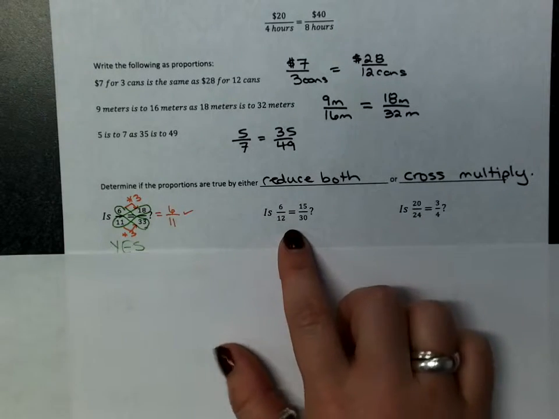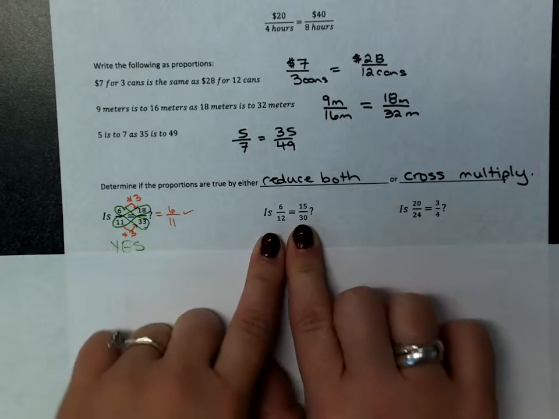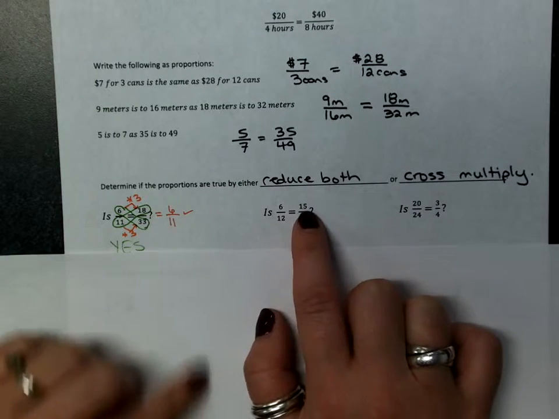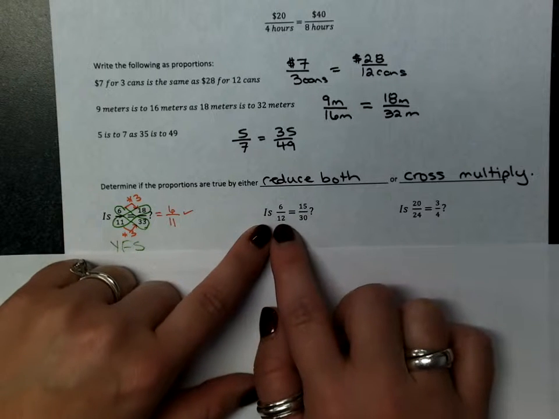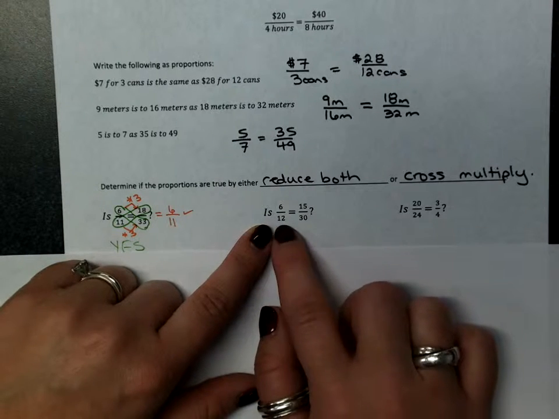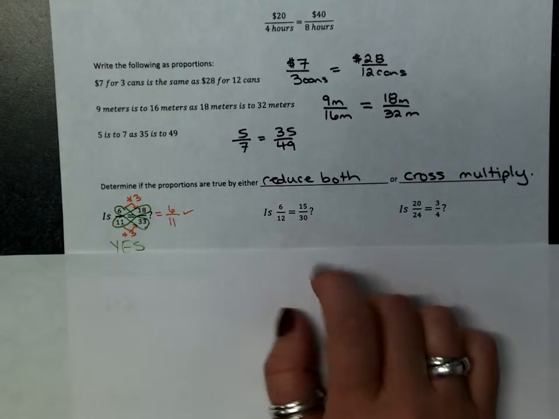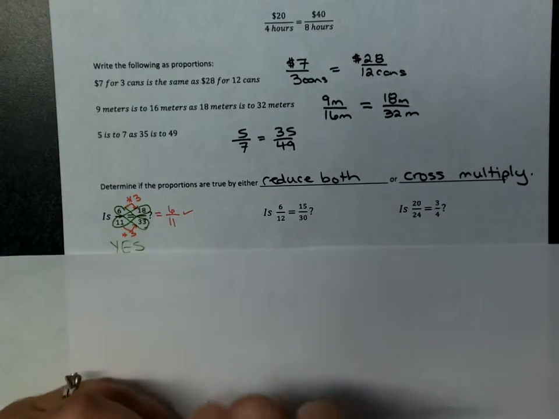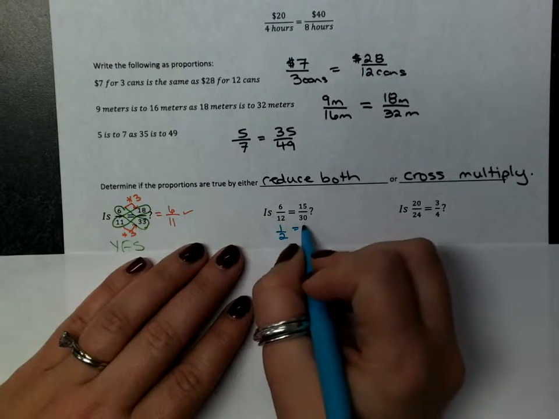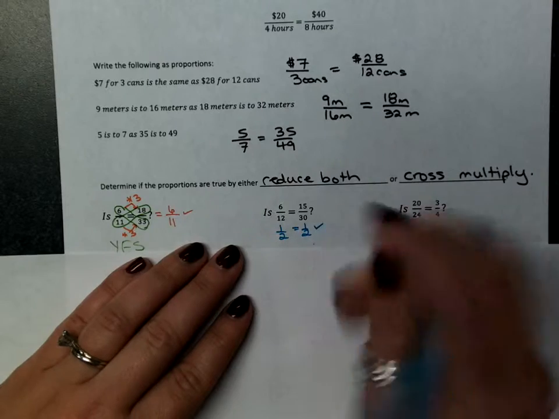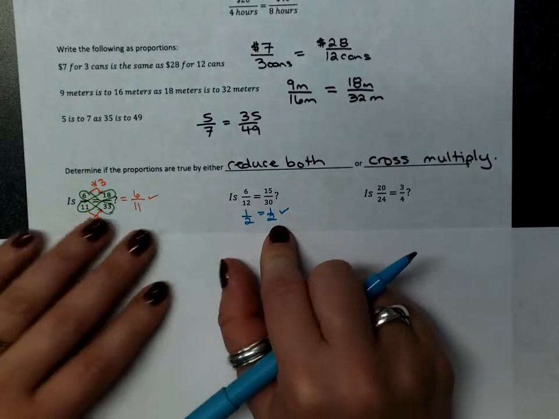Same idea here. 6 over 12 equaling 15 over 30. Now here, 6 times something, but not a pretty number, is equal to 15. And 12 times something, but not a pretty number, is equal to 30. But some students might notice that these both reduce to 1/2. 6 over 12 reduces to 1 over 2. 15 over 30 reduces to 1 over 2. So if you reduce both of them, you'll notice that they reduce to the same values.